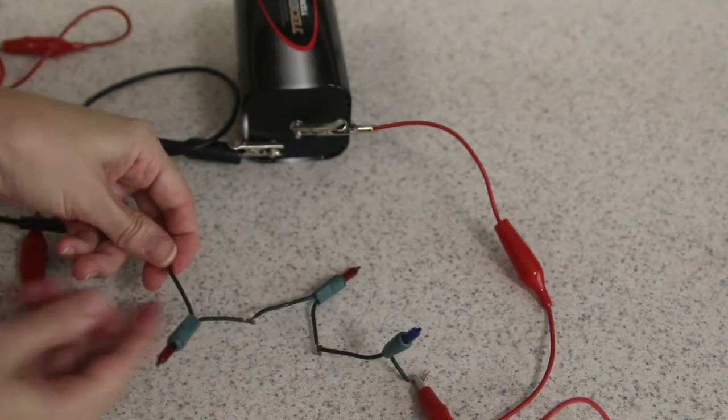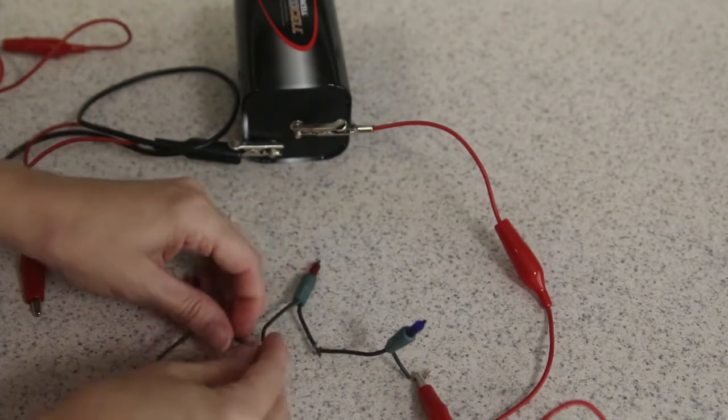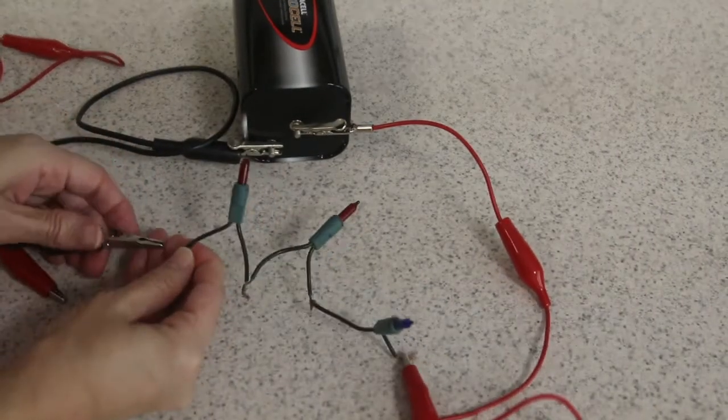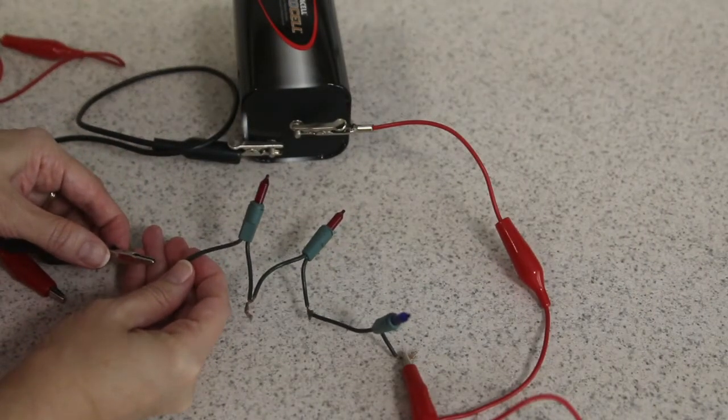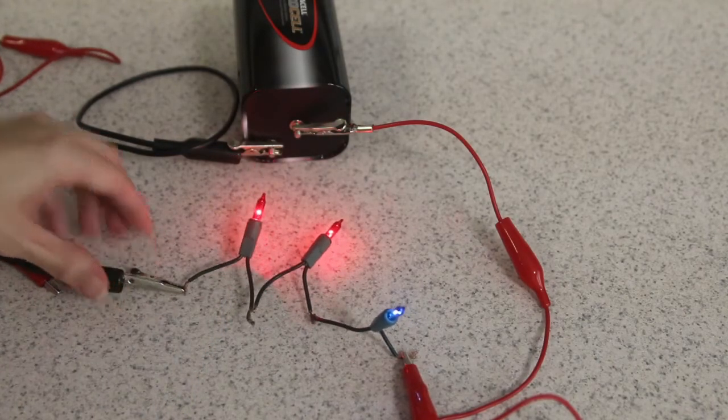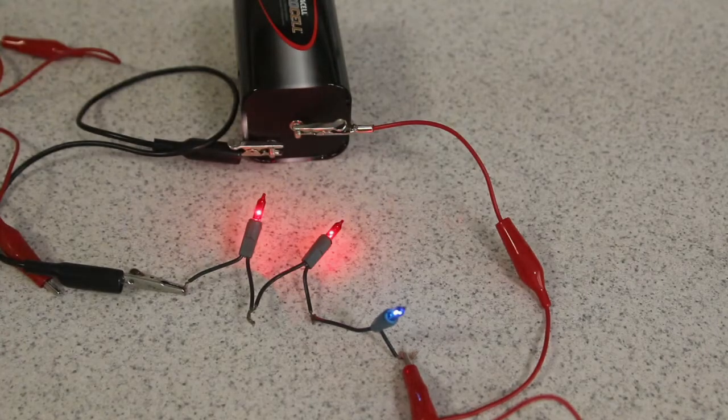And now I have 3. Do you think it's going to be brighter, the same brightness, or less bright? 1, 2, 3. And in series, it's a lot less bright.